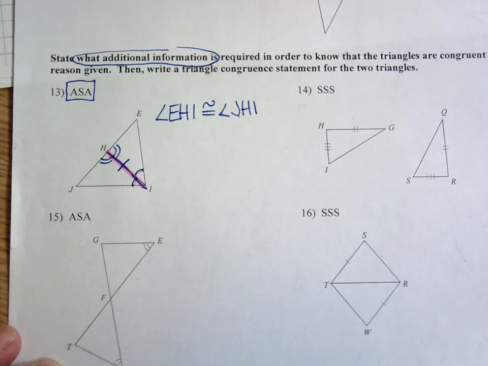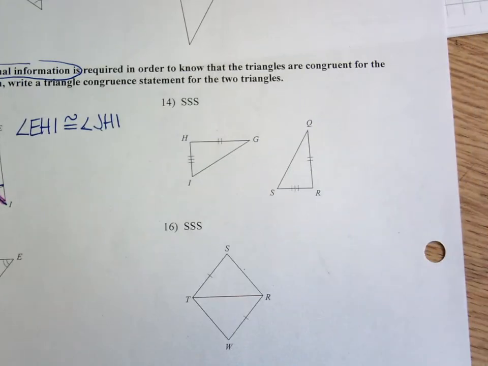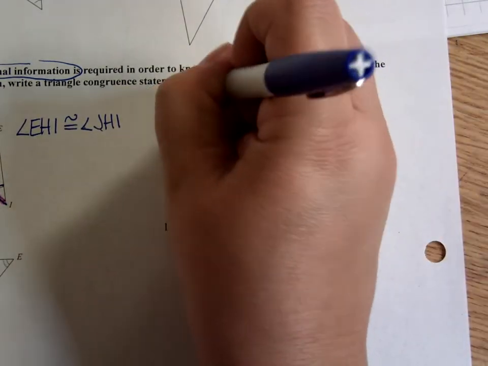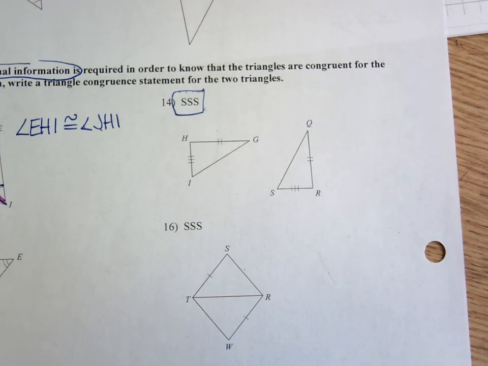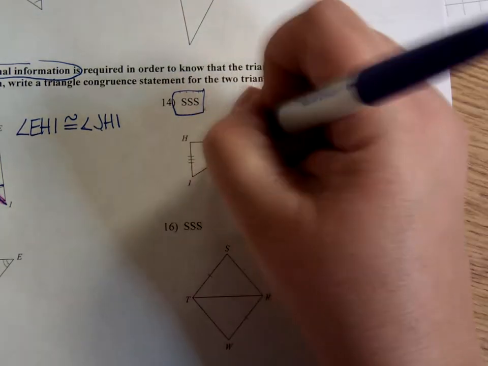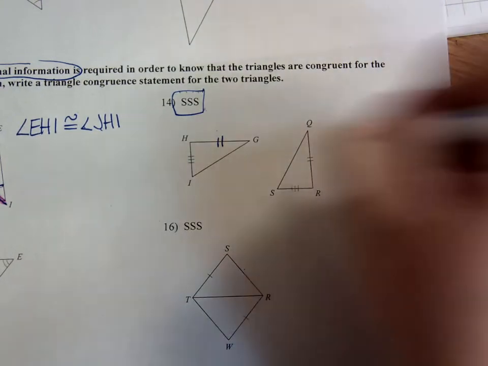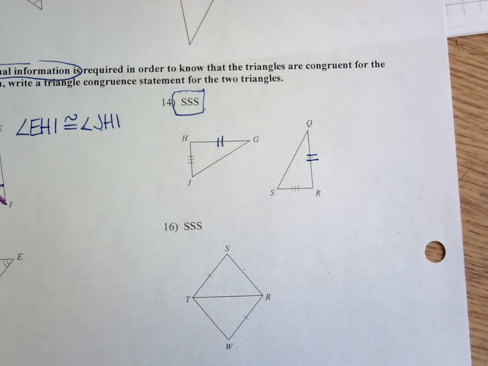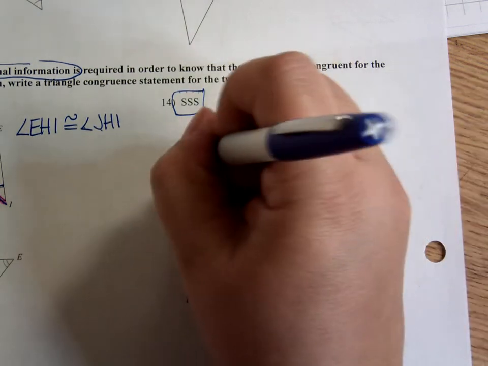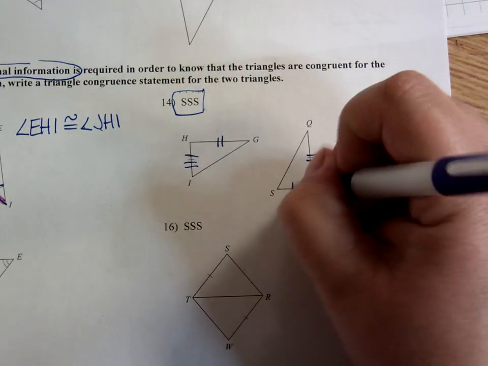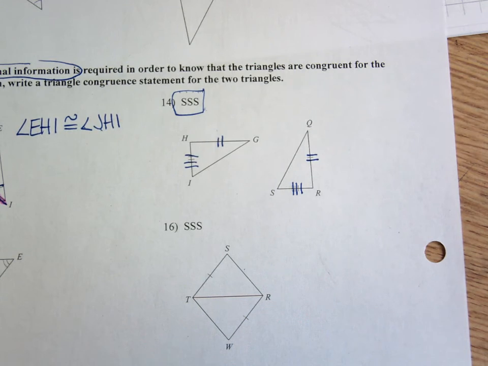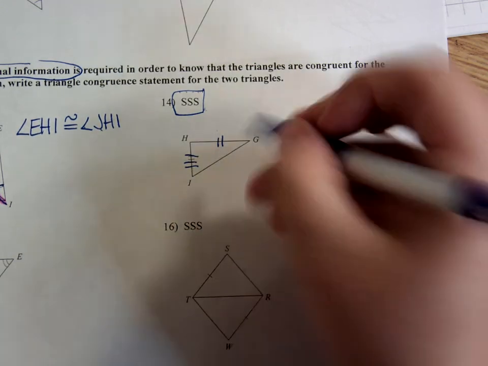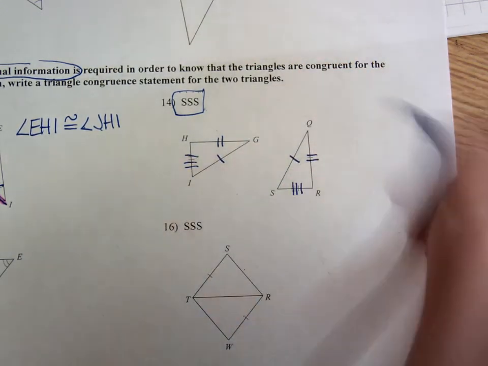Okay, so looking at number 14, it tells me to use side, side, side. So first I'm going to evaluate what's already there. I've got a pair of sides GH and QR. And I've got a pair of sides HI and SR. So for side, side, side, I need another pair of sides. So I need to point out that GI and QS are the same.